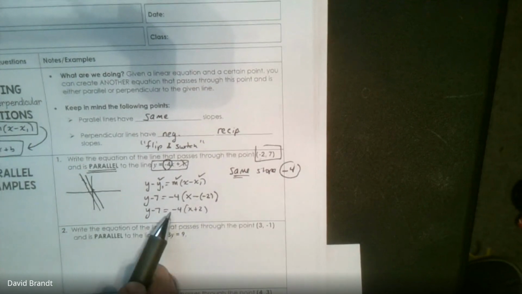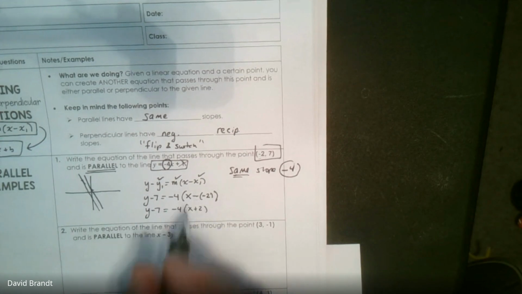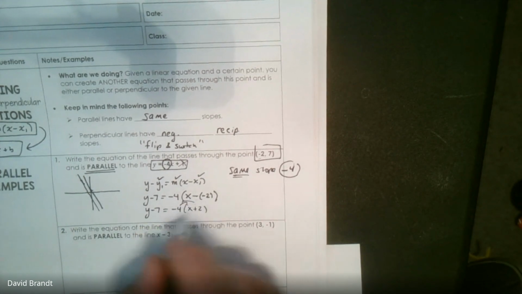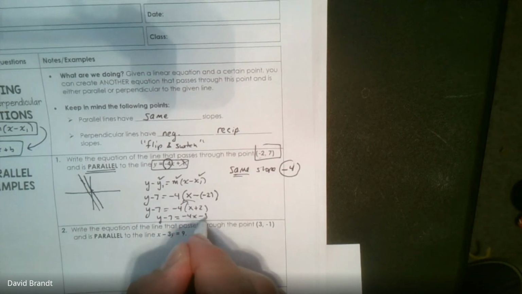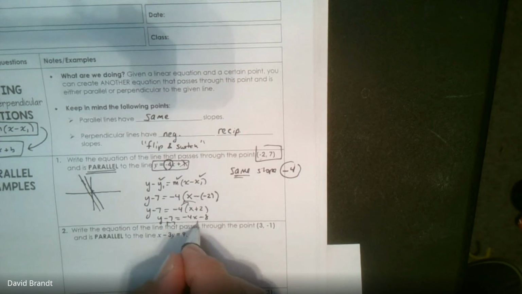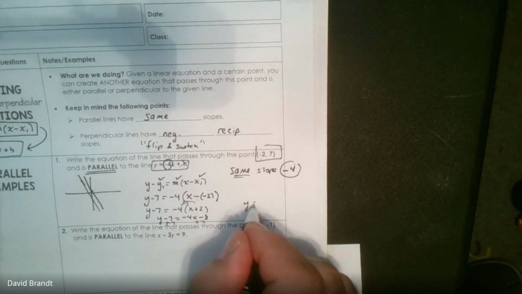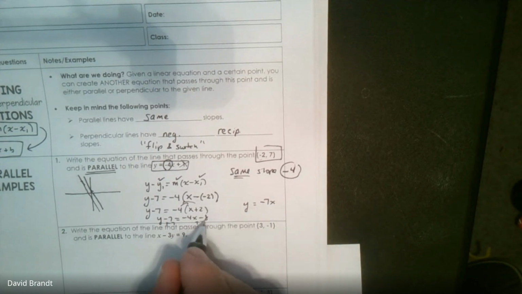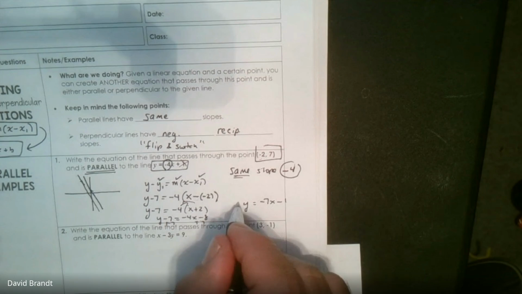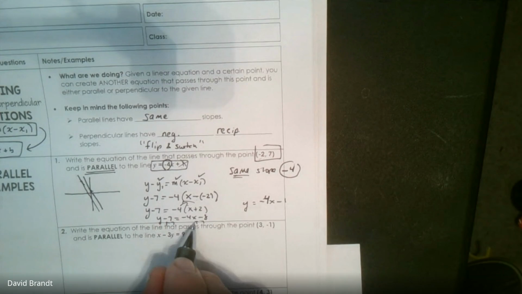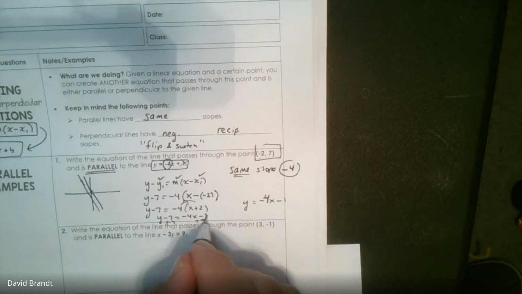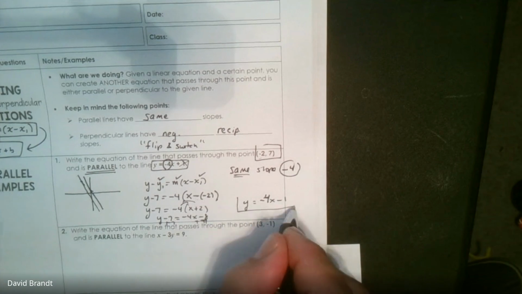Now, to get that in slope-intercept form, in other words, y by itself, you need to distribute. And you're going to add 7 to both sides. So negative 4x minus 8, add 7 to both sides. You're going to get y equals negative... wait a minute. It's negative 4. I'm sorry. Negative 4x minus 1. That's what negative 8 plus 7 is, negative 1.